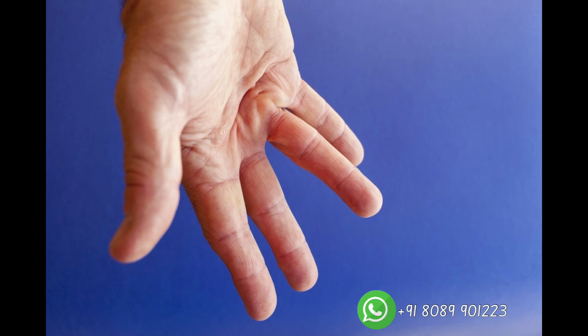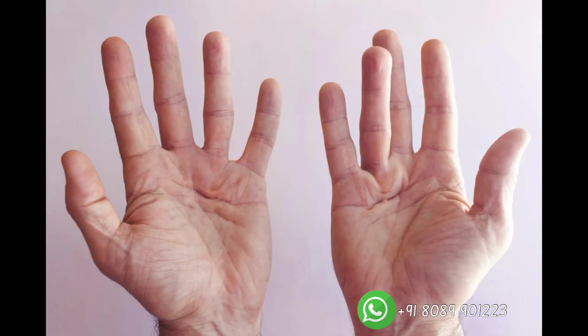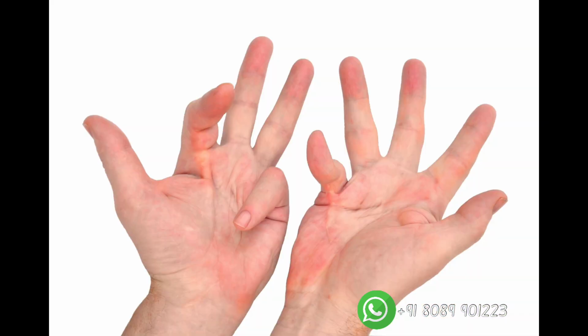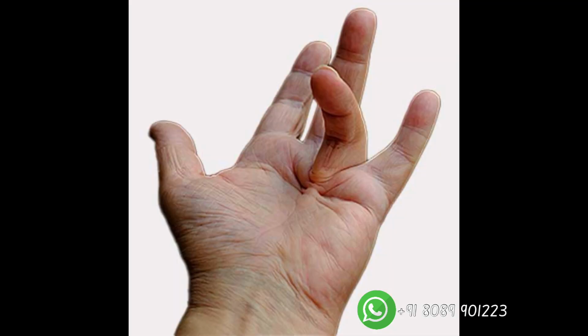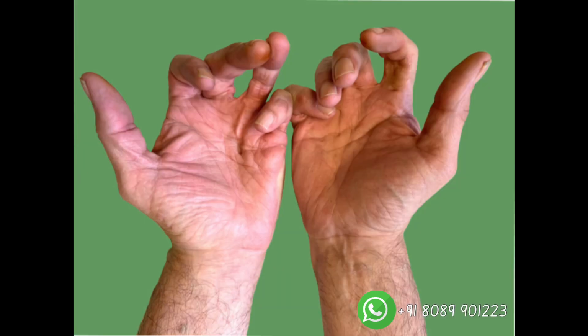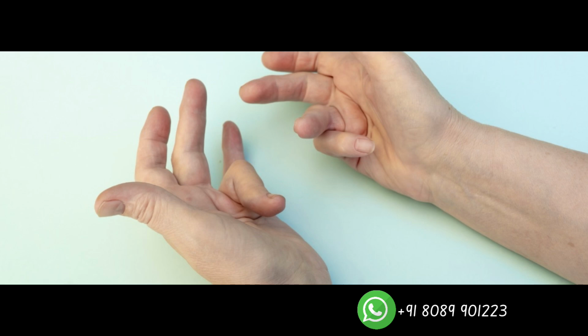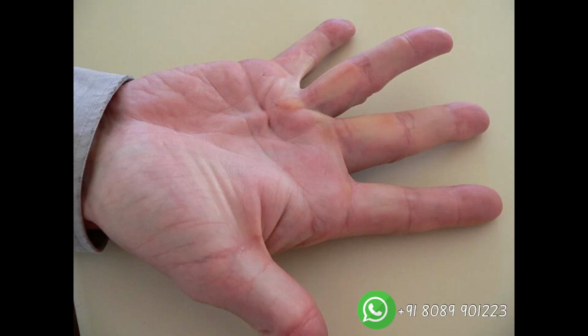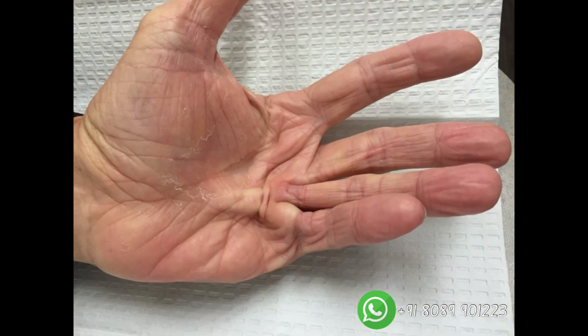This condition typically progresses slowly, and in advanced cases, it can lead to a loss of hand function. Dupuytren's is most common among men over 50, particularly those of Northern European descent, but it can affect women as well. Symptoms of Dupuytren's contracture often begin with a small nodule or thickened area on the palm. Over time, these nodules can form cords of fibrous tissue, which gradually pull the affected fingers into a bent position.